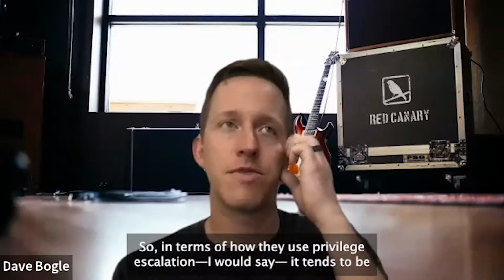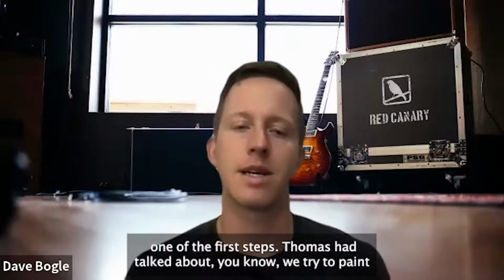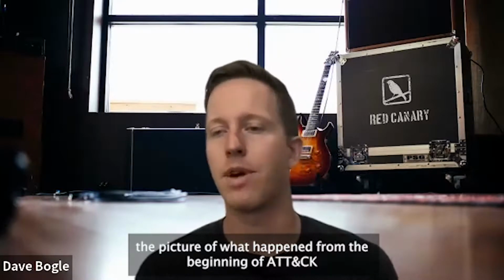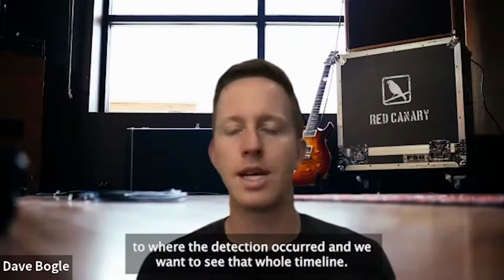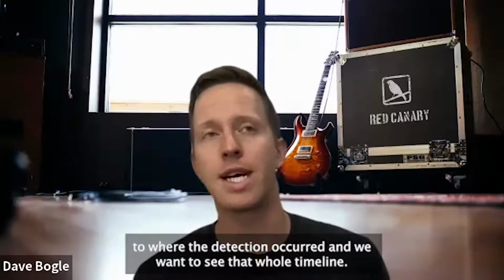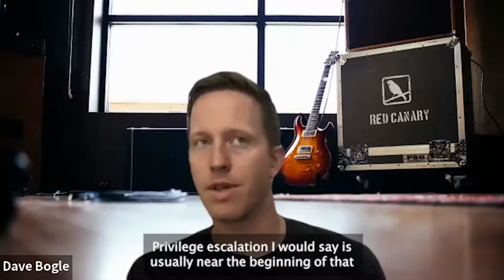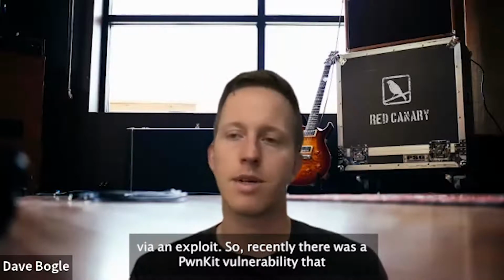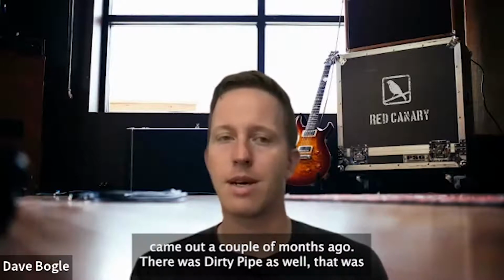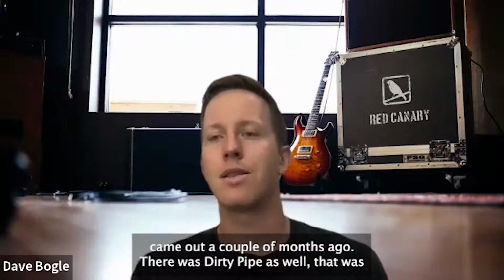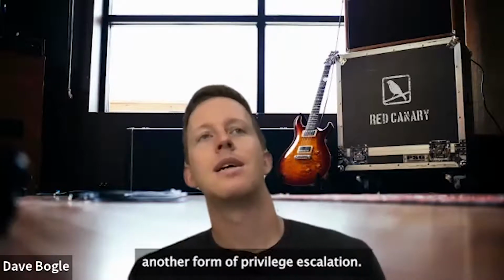So in terms of how they use privilege escalation, I would say it tends to be one of the first steps. Thomas had talked about how we try to paint the picture of what happened from the beginning of the attack to where the detection occurred, and we want to see that whole timeline. Privilege escalation, I would say, is usually near the beginning of that, either via an exploit. So, recently there was the PwnKit vulnerability that came out, I think a couple months ago. There was Dirty Pipe as well, right? That was another form of privilege escalation.